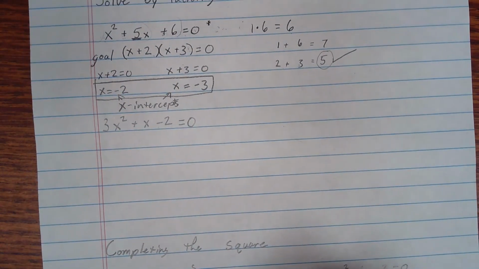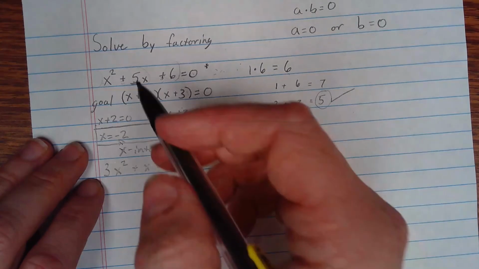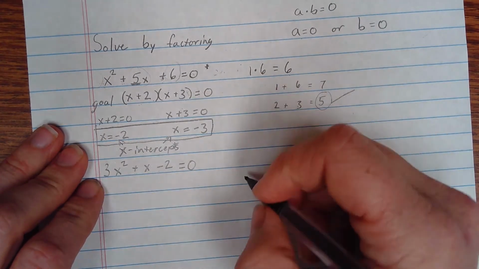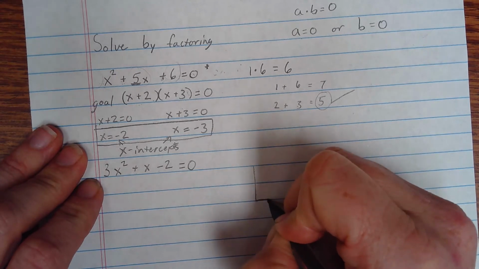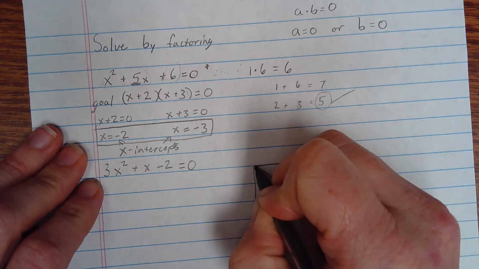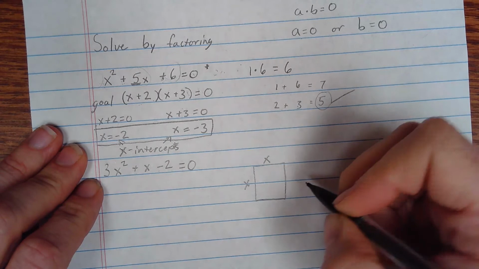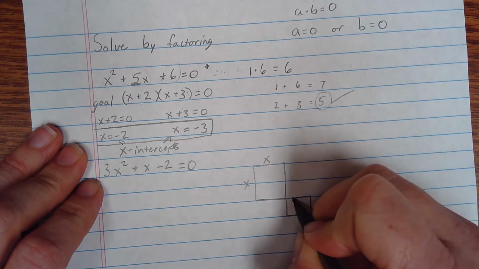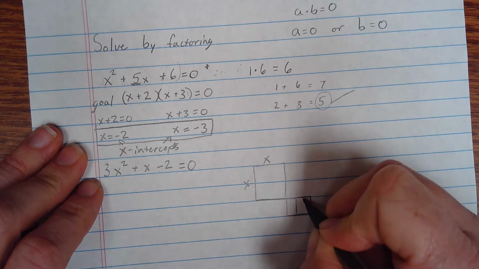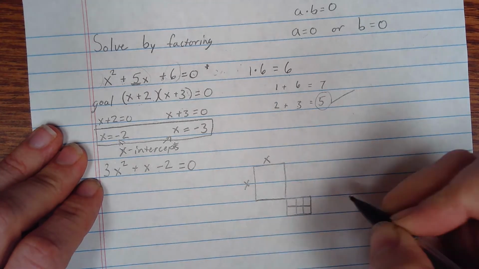So when I look back up here, I can actually draw this. I had an x squared, where this is x and x. And then down here, I had 6 ones, where these are all ones.